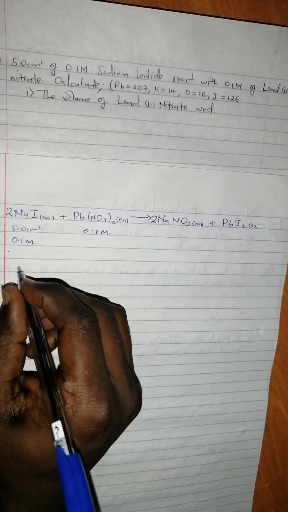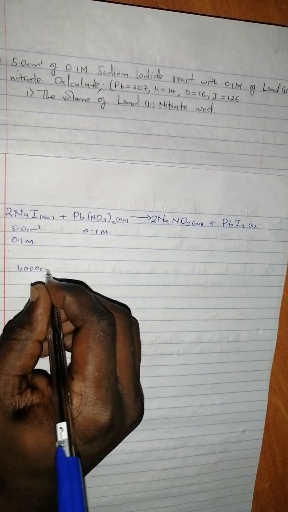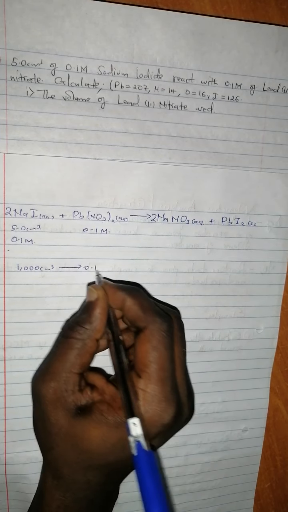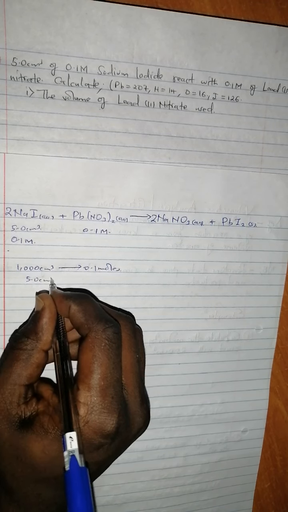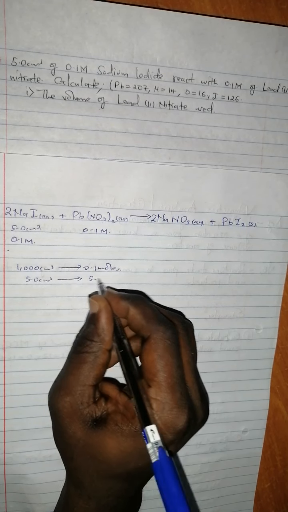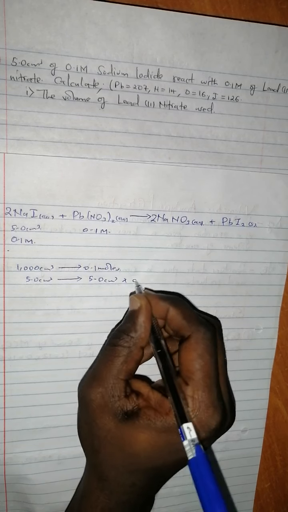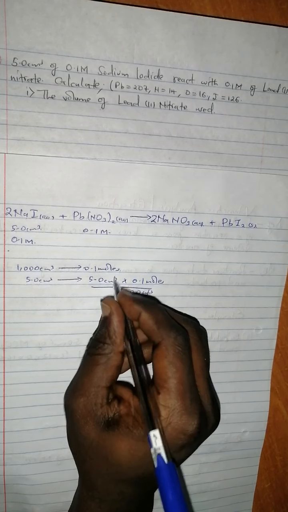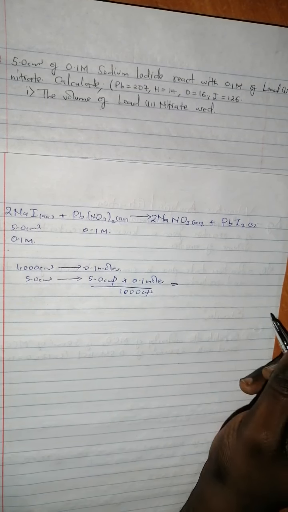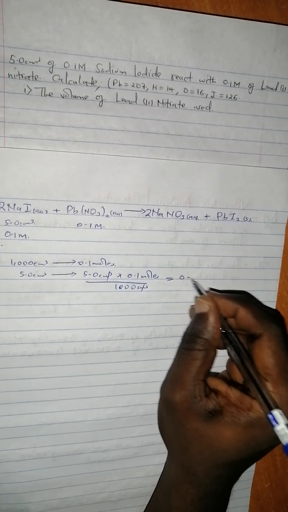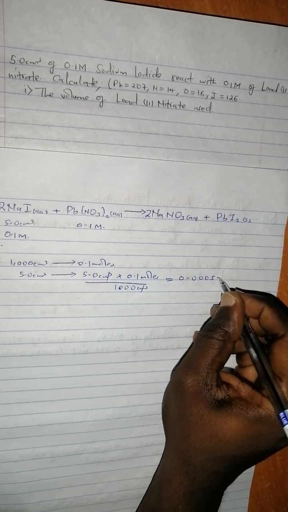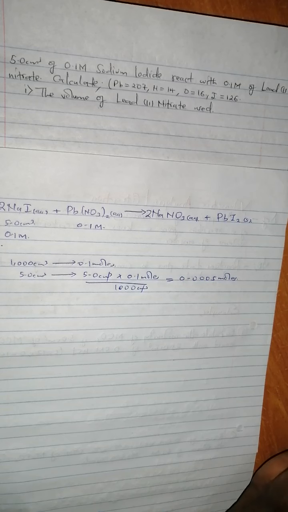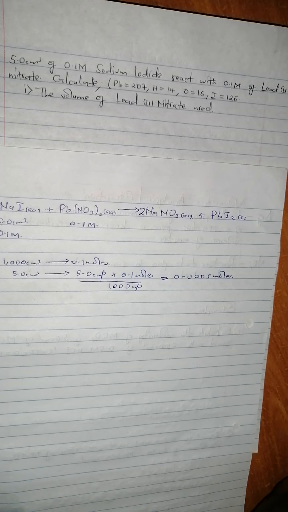If in 1,000 cubic centimeter I have 0.1 moles of sodium iodide, how about in 5.0 cubic centimeter? How many moles will I have? 5.0 cubic centimeter times 0.1 moles divided by 1,000 cubic centimeter. The cubic centimeters will cancel, and when I feed that in the calculator, I will have 0.0005 moles. So that will be the number of moles of sodium iodide.